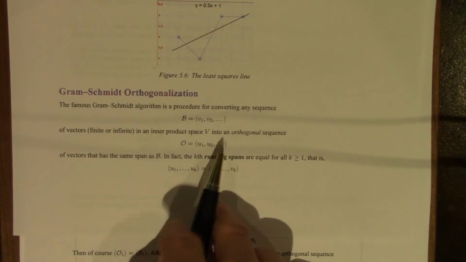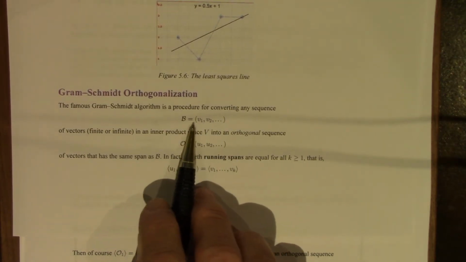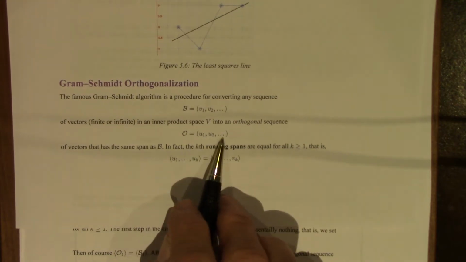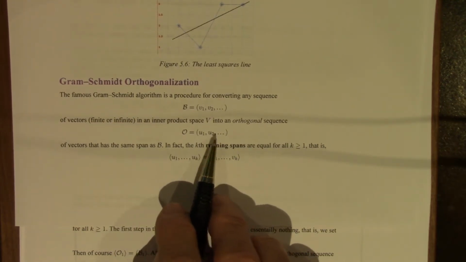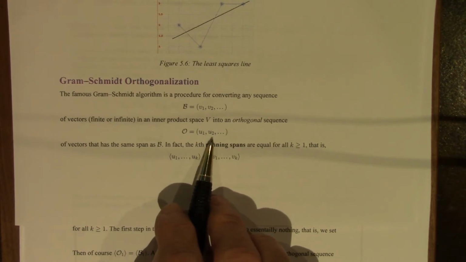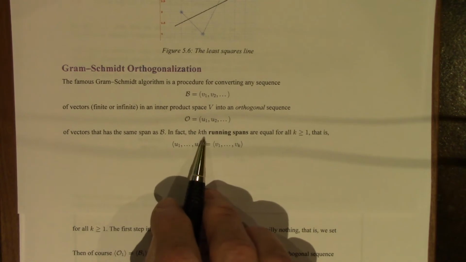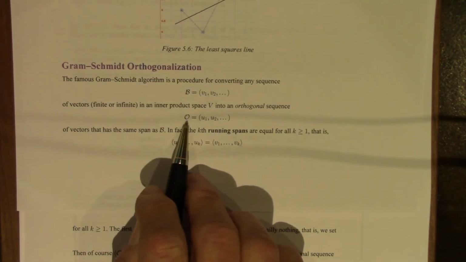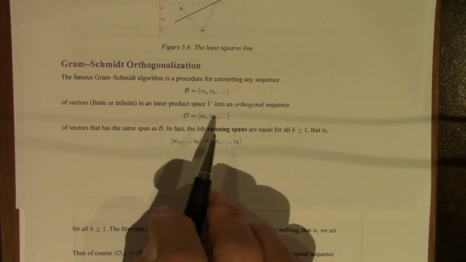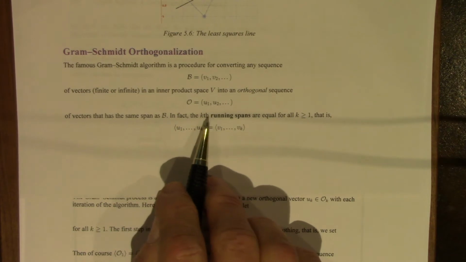And the Gram-Schmidt algorithm will produce from this sequence another sequence O, U1, U2, and so on, that is orthogonal. Moreover, the span of B and the span of O will be the same. In fact, even the running spans are the same.